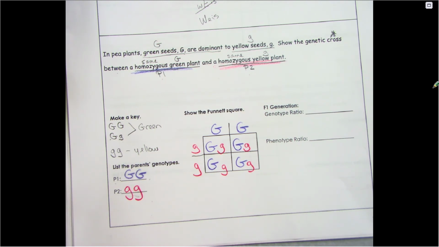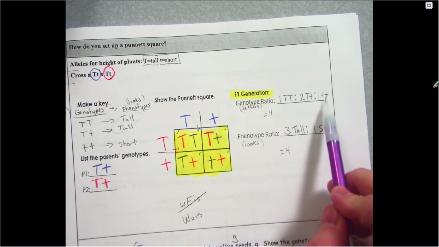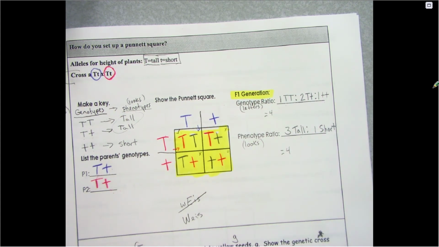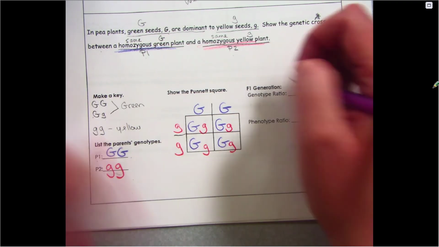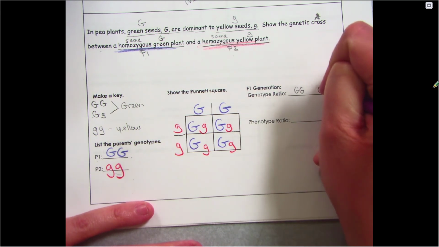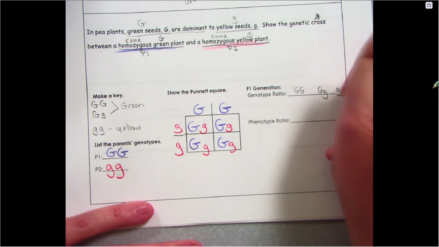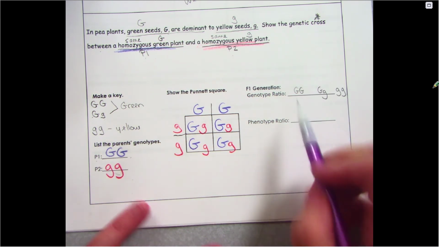Now for my genotype ratio, as we did above, I do need to list all three of my potential allele combinations out. So I'm going to come back here to my key, and I'm going to list all of them out. Big G, big G, little g, little g, little g, so I don't forget to write stuff down for them. So I'm going to go through.